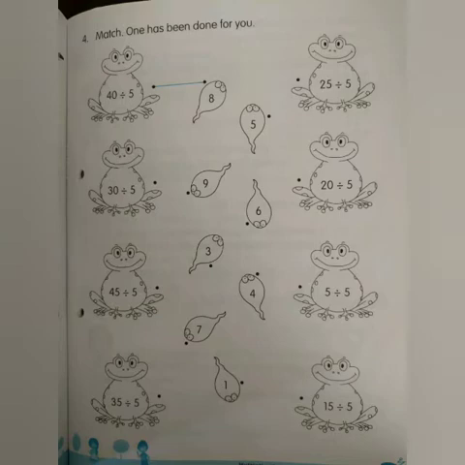Let's take a look at this. We have the frogs have the questions, and the baby frogs, the tadpoles, have the answers. We've got to match them all. So 40 divided by 5 makes 8. Let's go down. 30 divided by 5. That's correct, it's 6. 45 divided by 5.